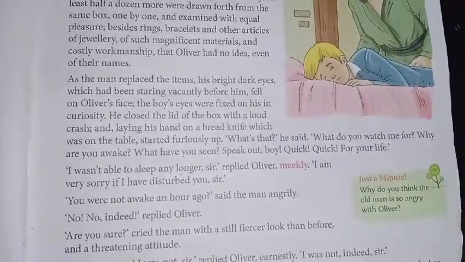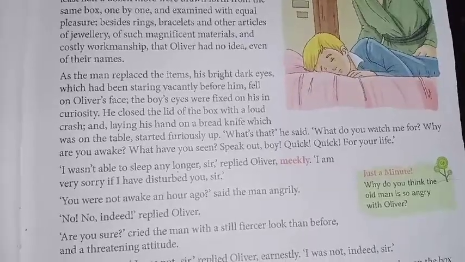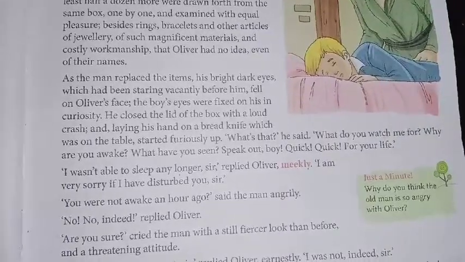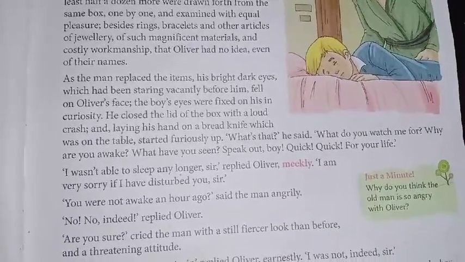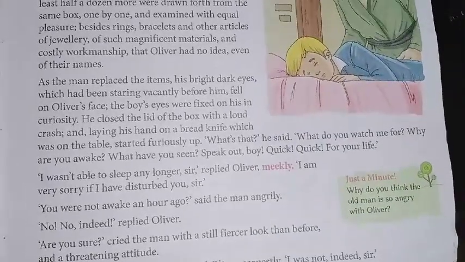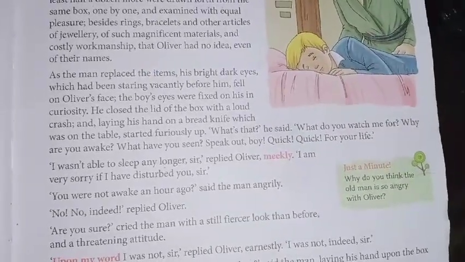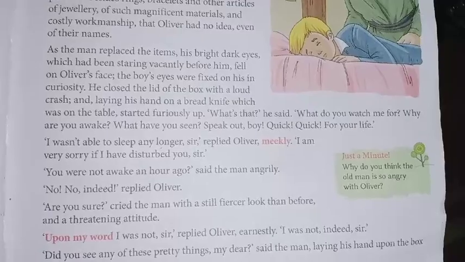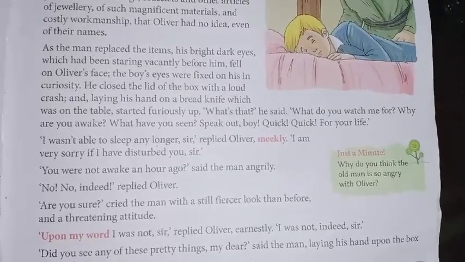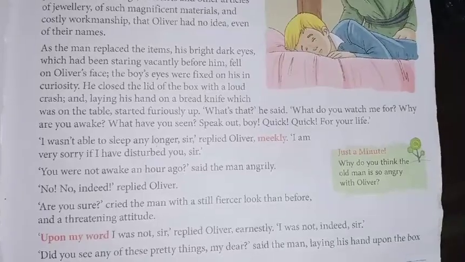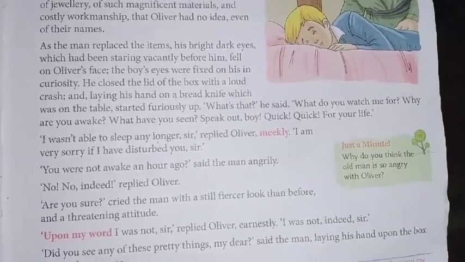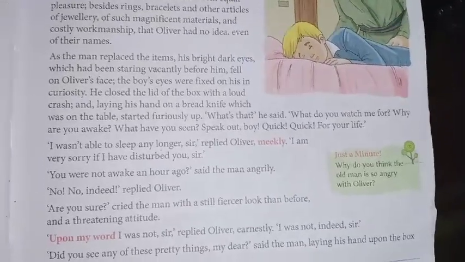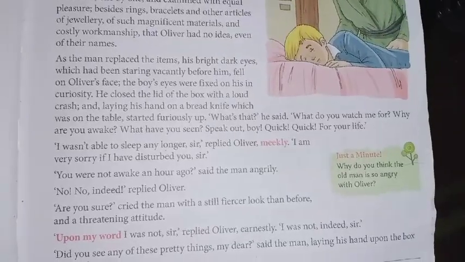As the man replaced the items, his bright dark eyes, which had been staring vacantly before him, fell on Oliver's face. The boy's eyes were fixed on his in curiosity. He closed the lid of the box with a loud crash and, laying his hand on a bread knife which was on the table, started furiously up. "What's that?" he said. "What do you watch me for? Why are you awake? What have you seen? Speak out, boy. Quick, quick, for your life."